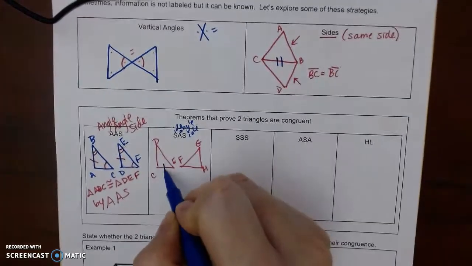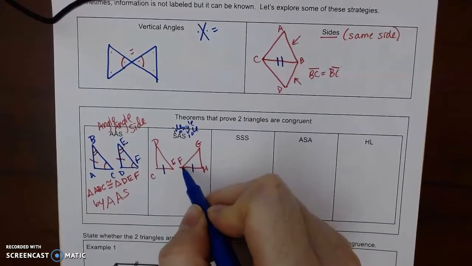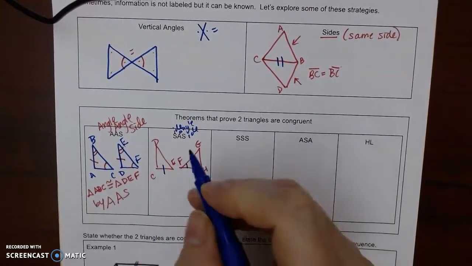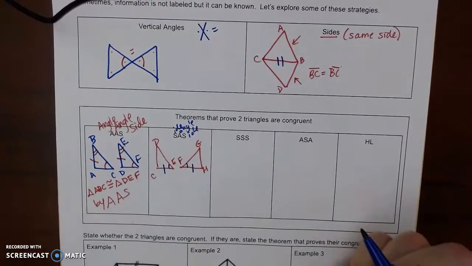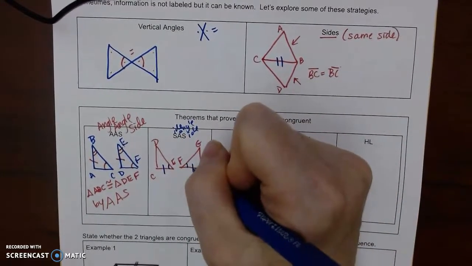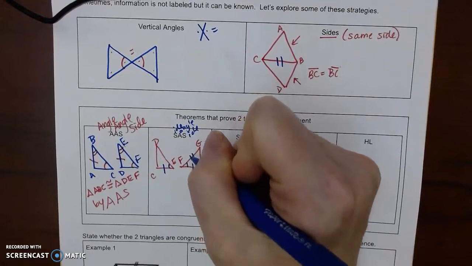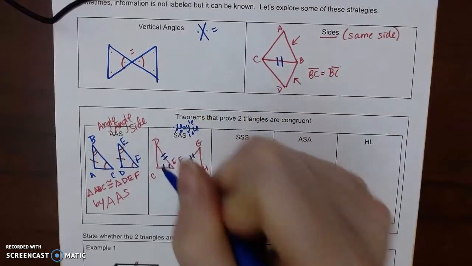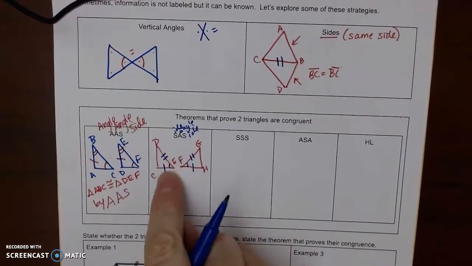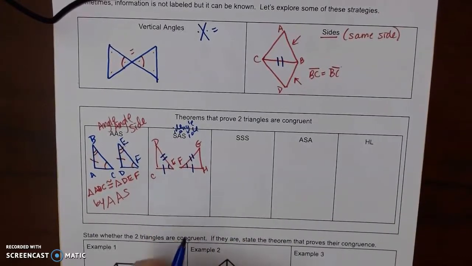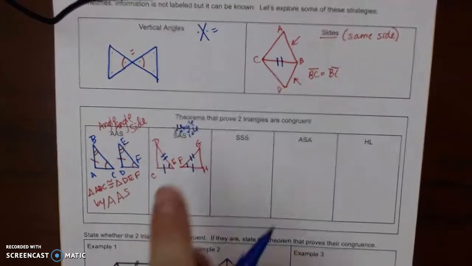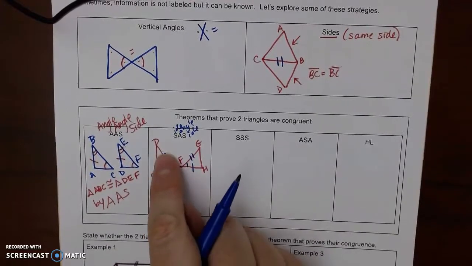So I'm going to pick, here's a side. I need an angle. I'm just going to pick the one on the left. And so this one would be the one on the right. And then I need the side that's next. So side, angle, side. Side, angle, and it would have to be that side. But see how they're in order of how they're drawn. Even though one is backwards, it's okay. They're still side, angle, side, side, angle, side.